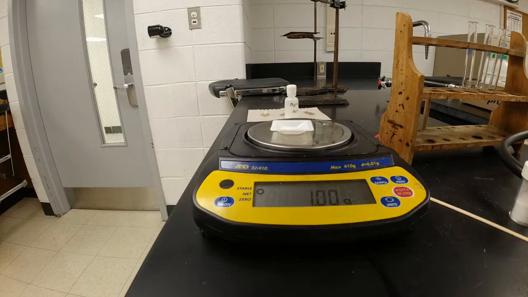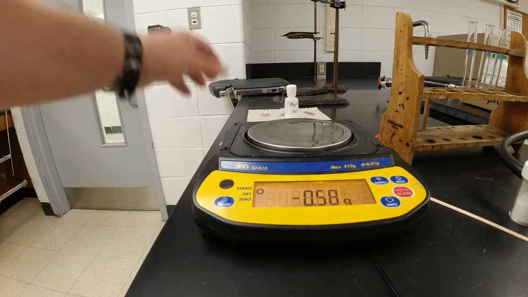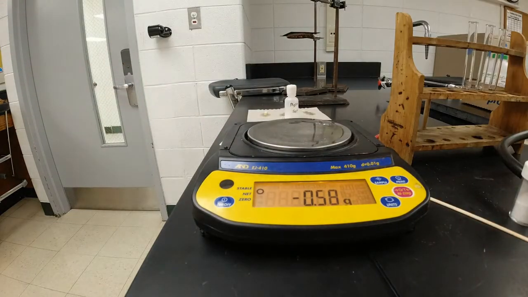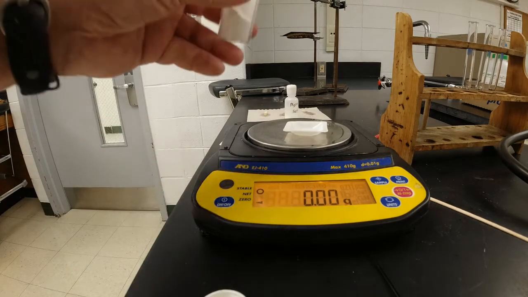And there we go. There's 1 gram. Okay, there's 1 gram of the magnesium sulfate. And now I'm going to weigh out 1 gram of the calcium sulfate.